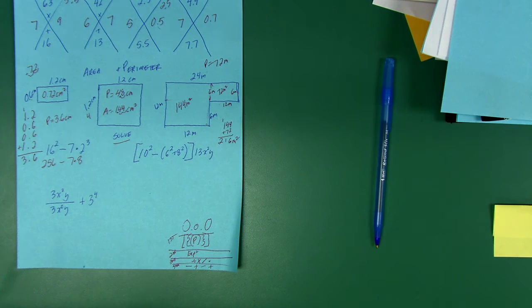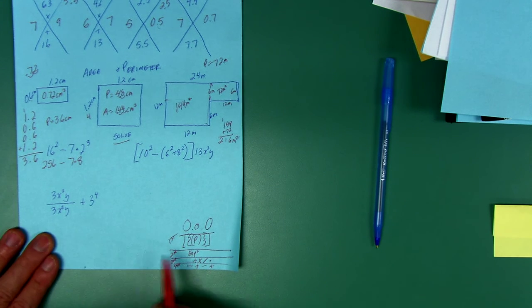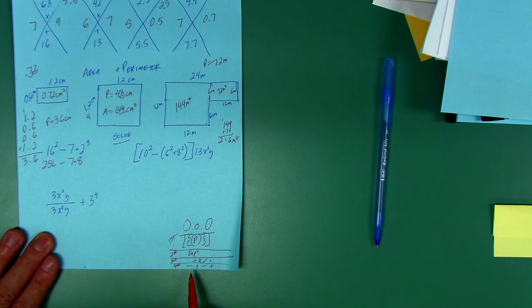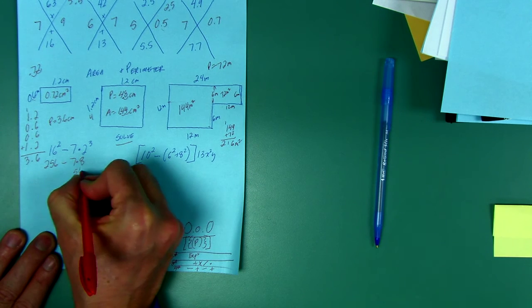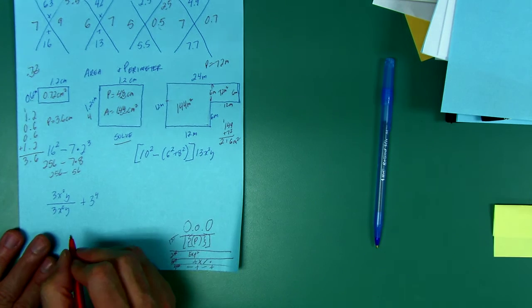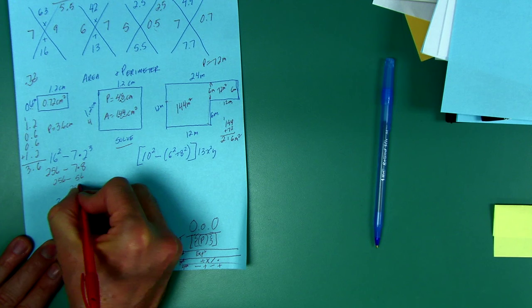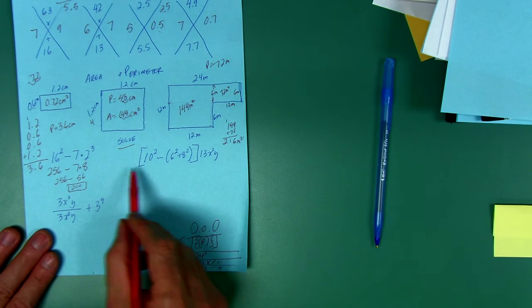Now, what do I have left? I have subtracting and multiplying. What comes first? Well, the subtracting is lined up first, but I have to do all my multiplying before I do any adding and subtracting. 7 times 8 is 56. And I'm glad I did that first, because what's the difference between 256 and 56? 200. Okay? All right. Now I have big parentheses.